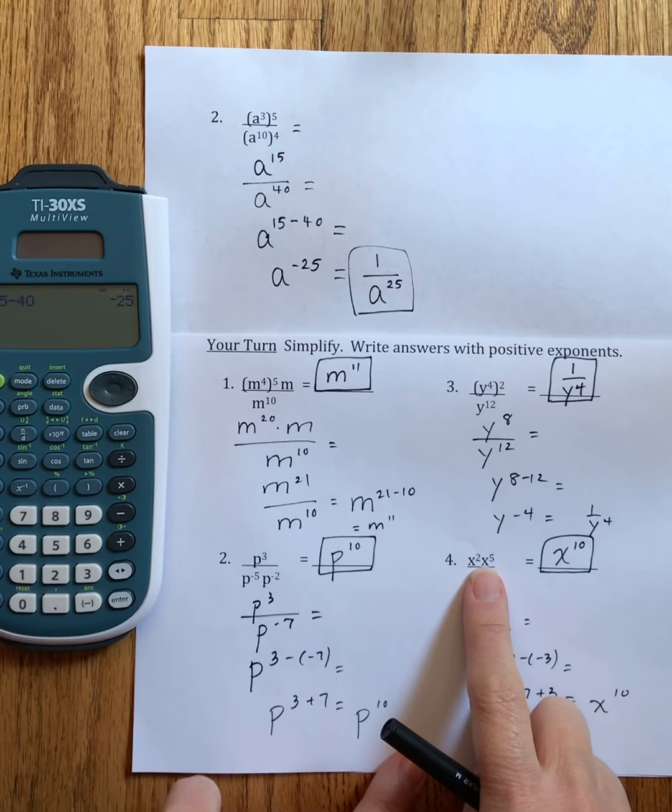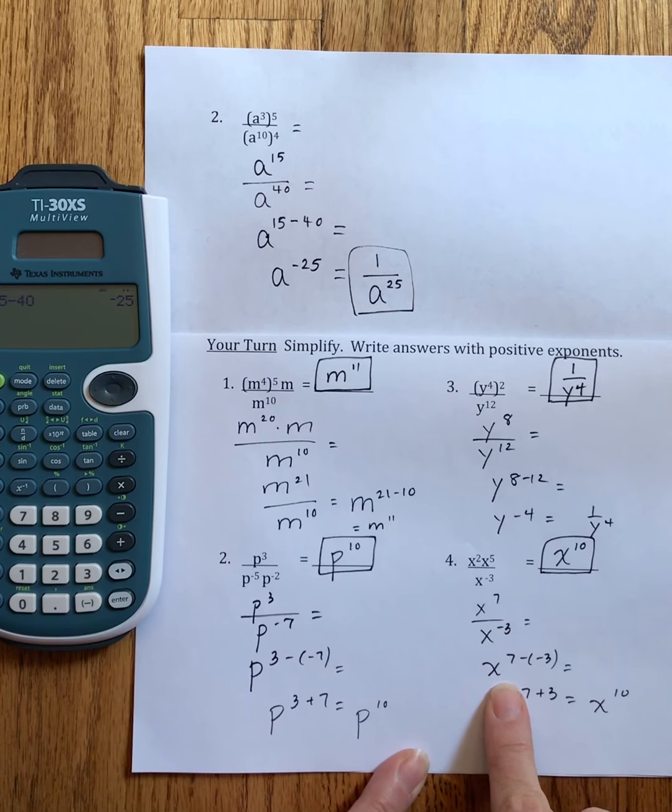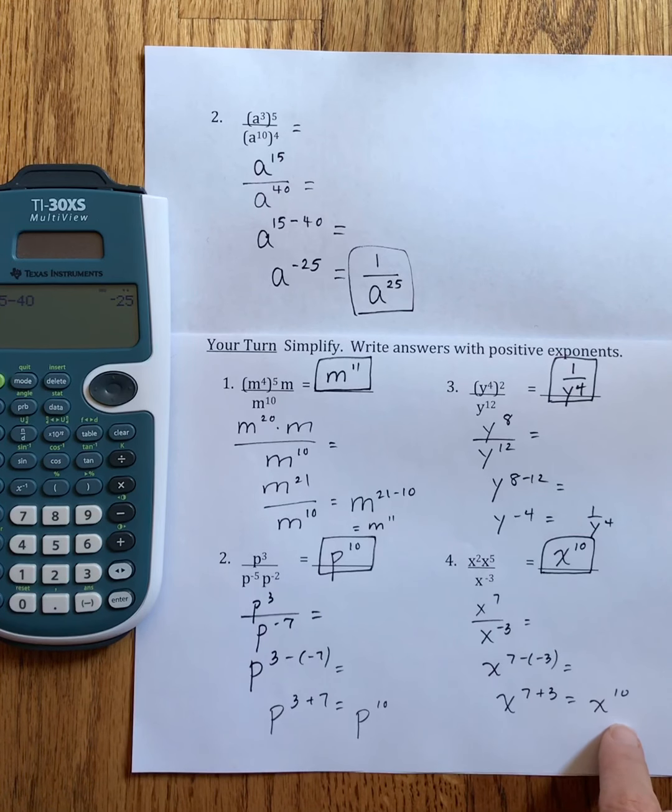Lastly, no power rule this time, so start with the product. 2 plus 5 makes 7. And then the quotient, 7 minus negative 3 gives us a double negative, and x to the 10th.